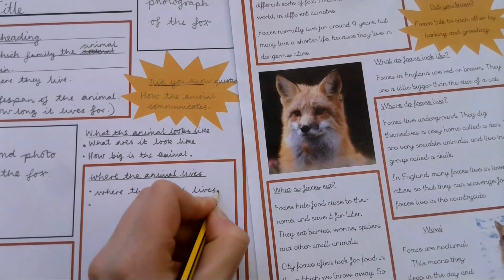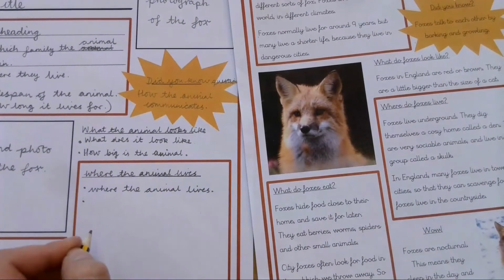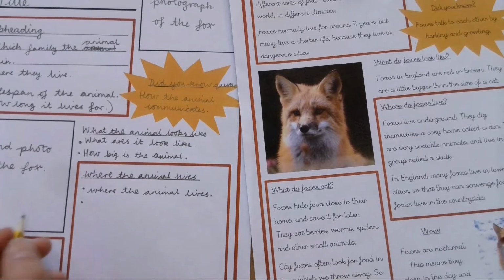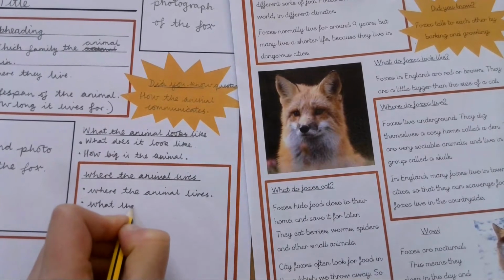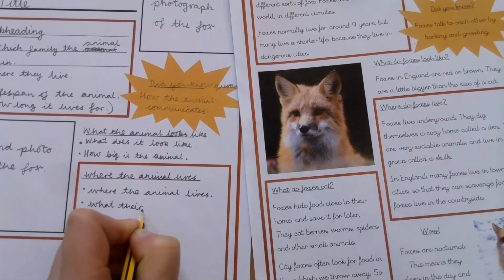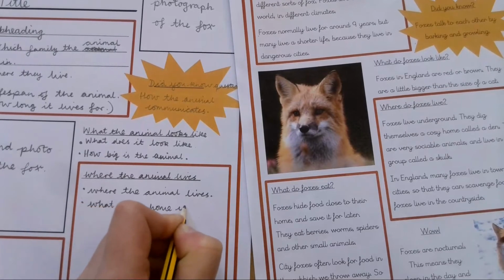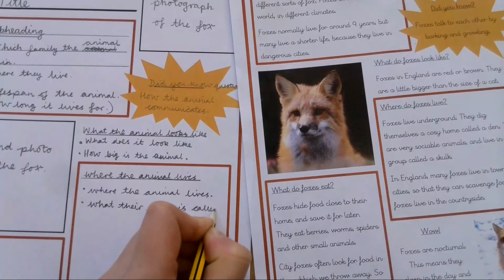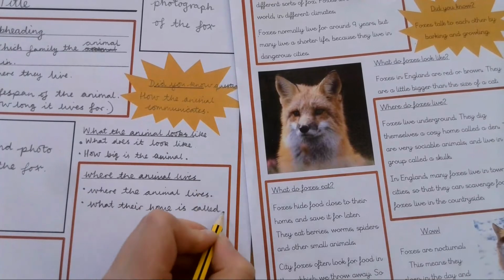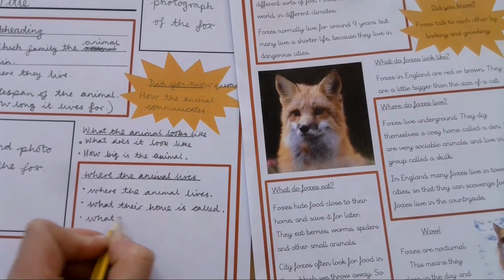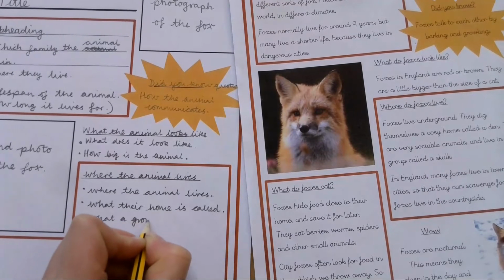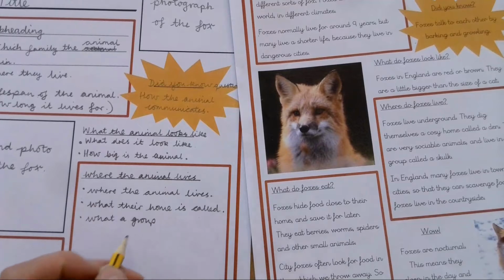Put my full stop on the end. It tells us what their home is called. And it tells us what a group of them is called. Foxes, a group of foxes is called a skulk.